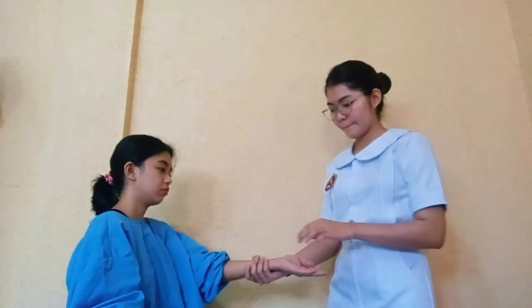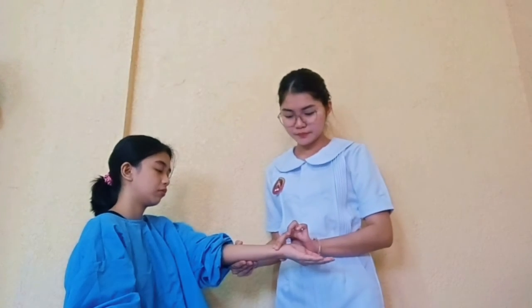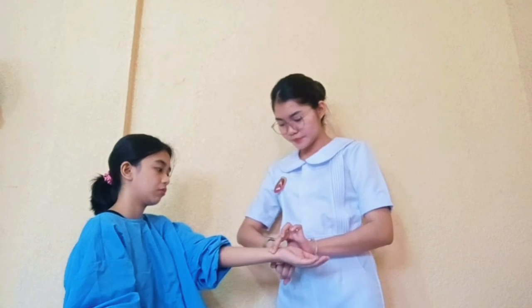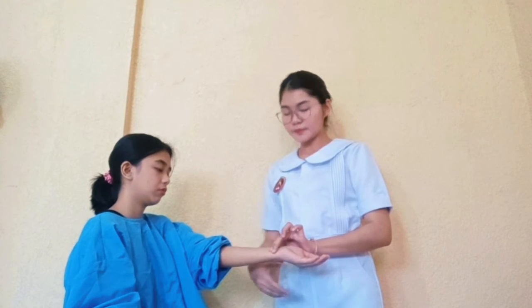If it exceeds 2 seconds, it may indicate vasoconstriction, shock, or hypothermia, which are abnormal. Then palpate radial, ulnar, and brachial pulses. So first for radial. We got a normal finding having the radial pulses bilaterally strong or 2+, and artery walls that have a resilient quality. Next for ulnar pulses.